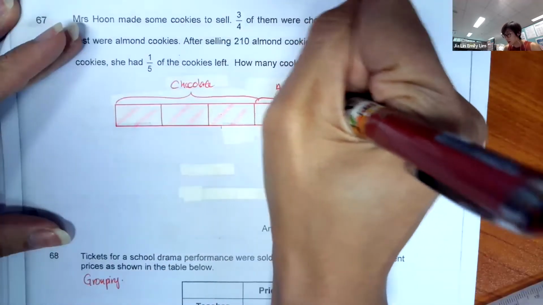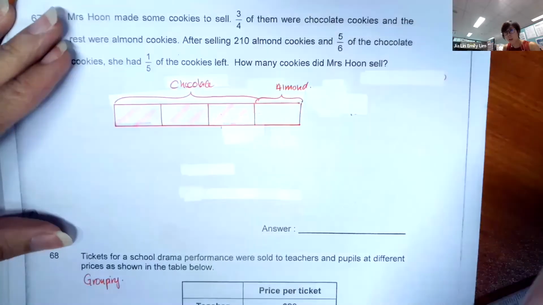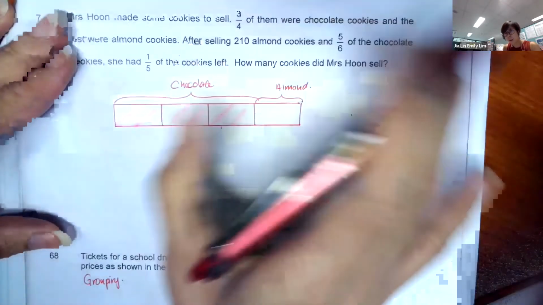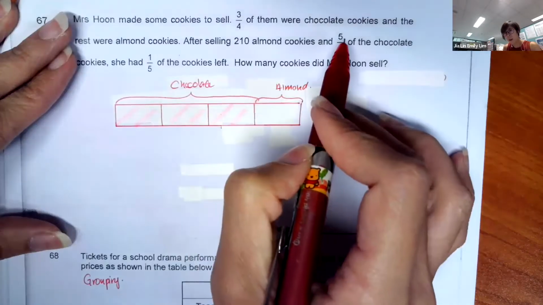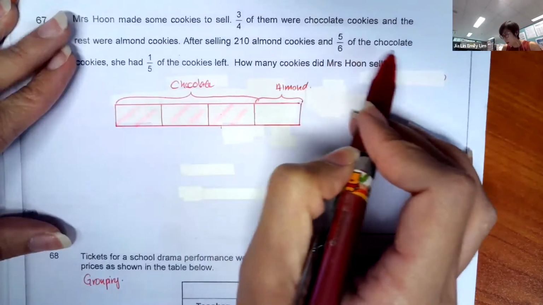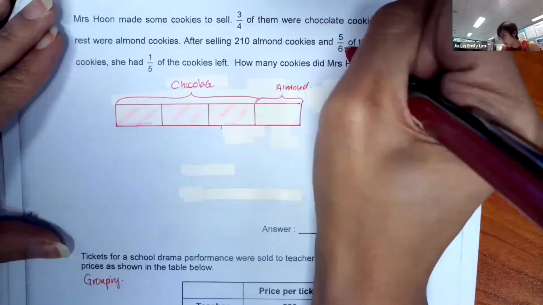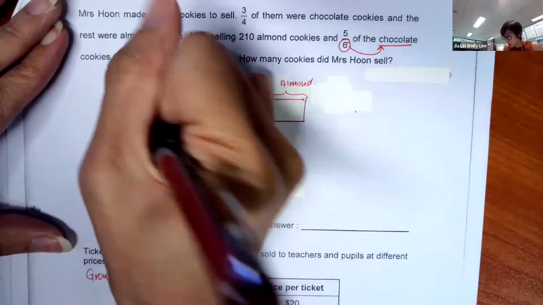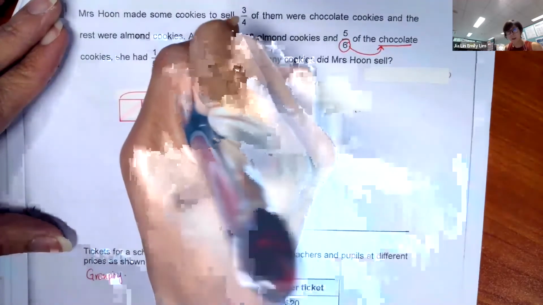Okay, next. After selling 210 almond cookies, I don't know how much to mark inside here. It's okay, let's just leave it first because I will know this one here. And 5/6 of the chocolate cookies. So my chocolate cookies should be 6 units, but then now my chocolate cookie is 3. So what can I do? I can cut each one into 2 so I can get 6 units. Okay, which means my almond I'll also cut into 2 as well.